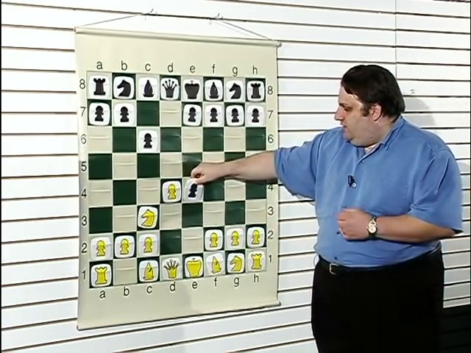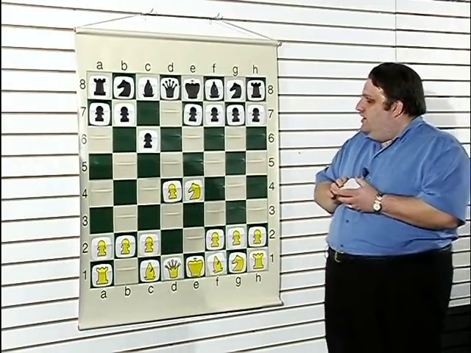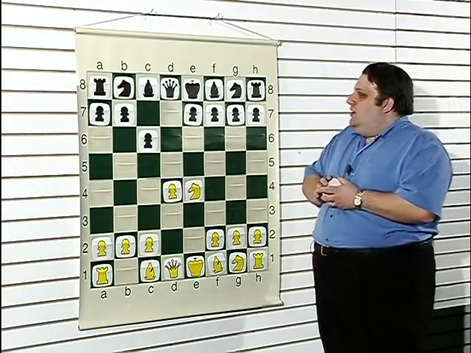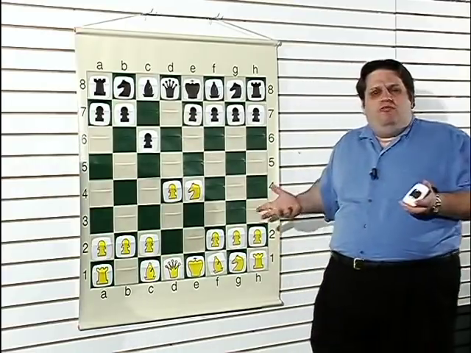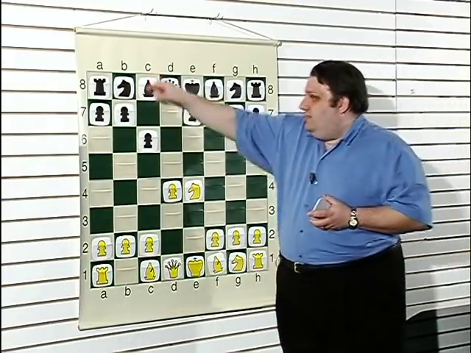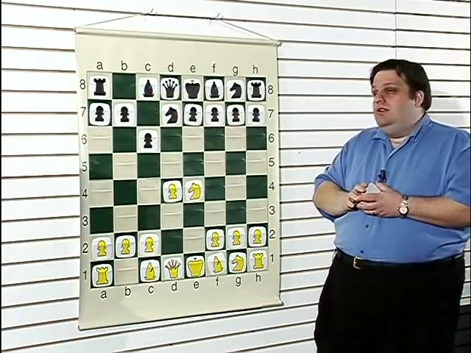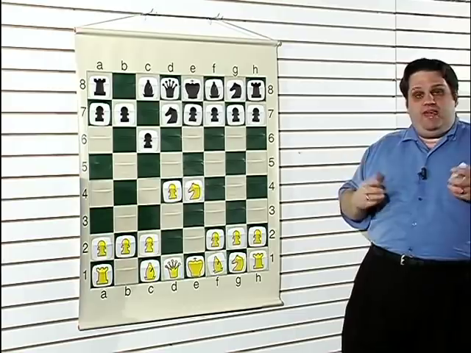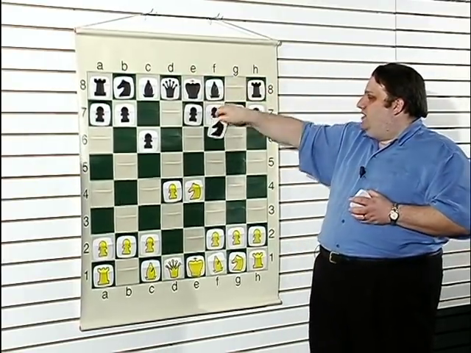Black plays d takes e4. White recaptures on e4. And now, once again, black has a wide variety of choice. One of the most popular moves today is knight to d7. Why would black play a move like knight to d7? This move blocks the queen and blocks the bishop. Well, this is what we call a preparatory move. Black is preparing. What is he preparing? He's preparing to play knight f6.